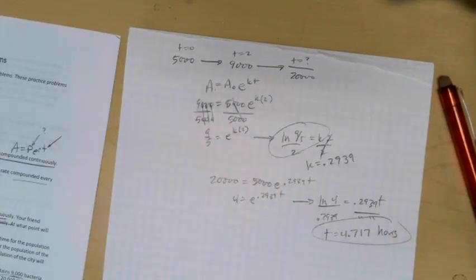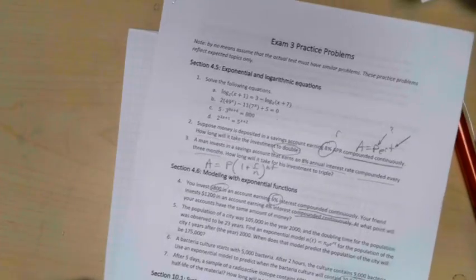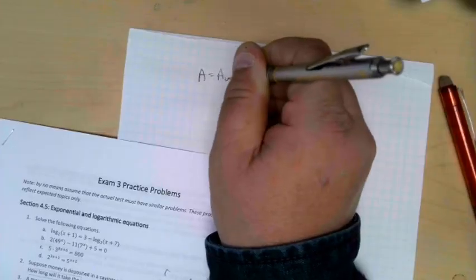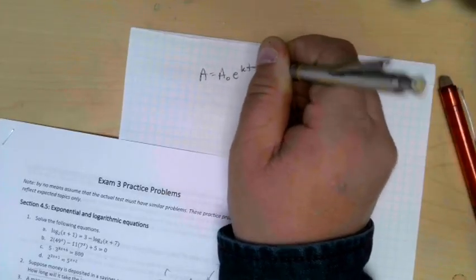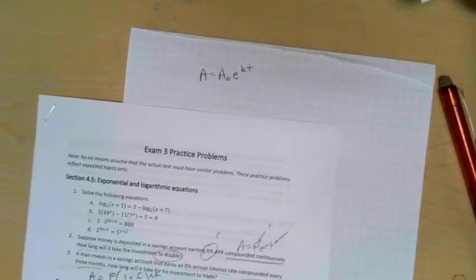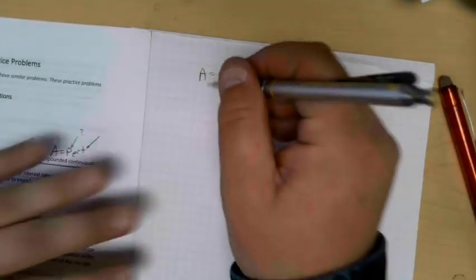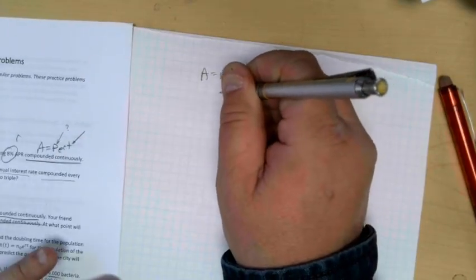Okay, last one here, and then I'm going to pause and make a new video recording for the next sections, or a couple of sections or something. Okay, so after 5 days, so let me look. This is a half-life model, so it's the same thing. A equals A0 e to the k times t, except it's a half-life, and after 5 days it contains 60% of its original amount.